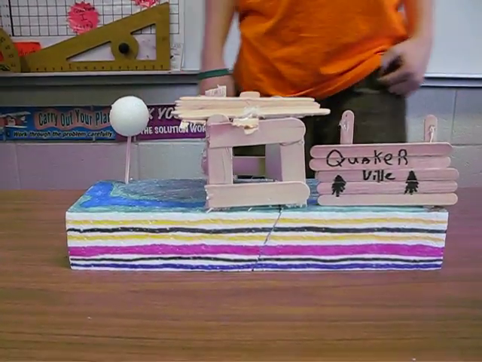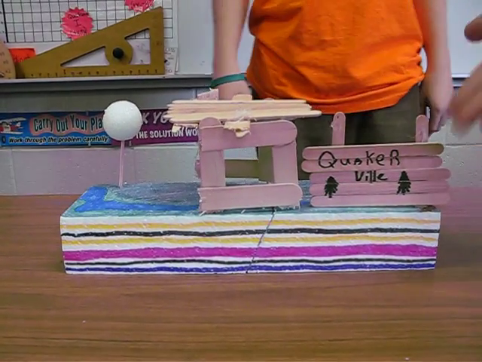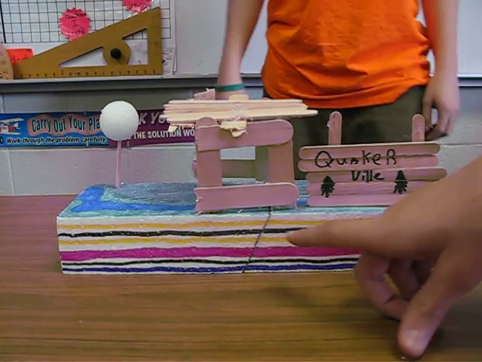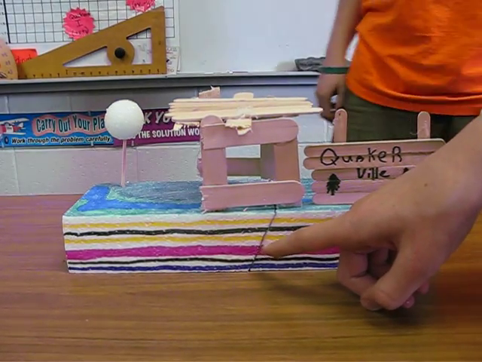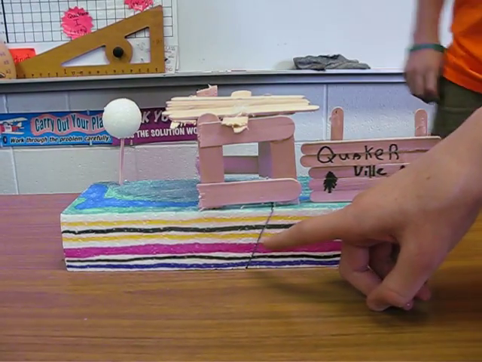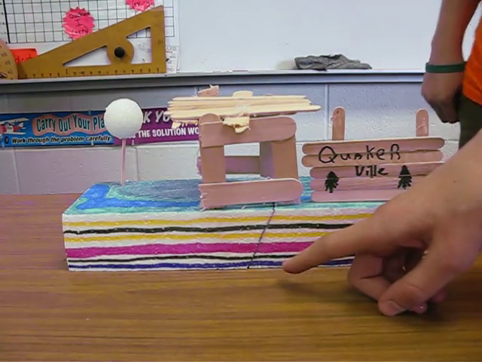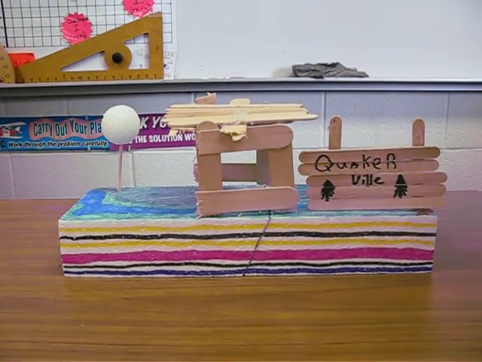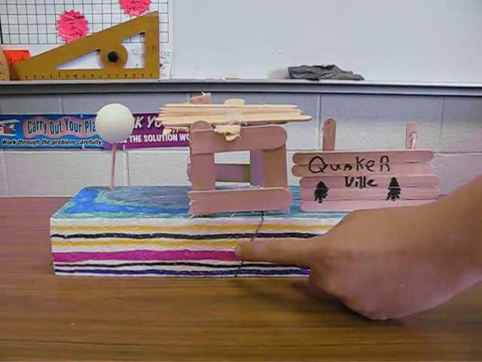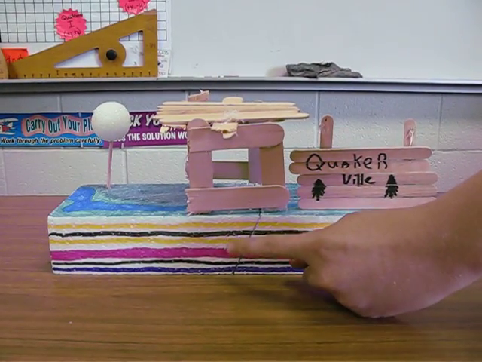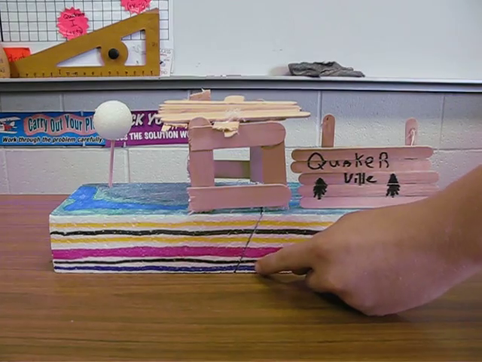Welcome to Quakerville. This is our model of a reverse fault. The hanging wall is, let's say there was a miner in there, right in the middle of the fault. The hanging wall and the foot wall, I'll explain those. The hanging wall, if the miner's head was right here, the hanging wall would be hanging over his head. And where his feet would be, that's called the foot wall.